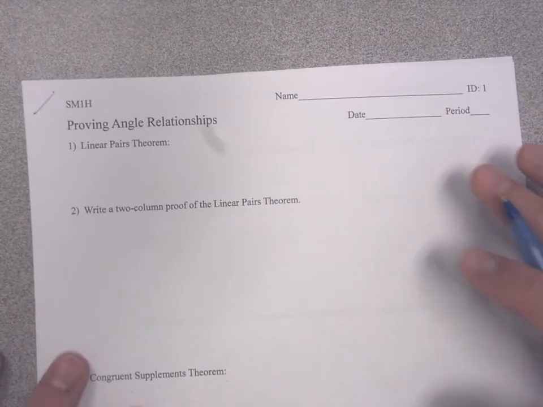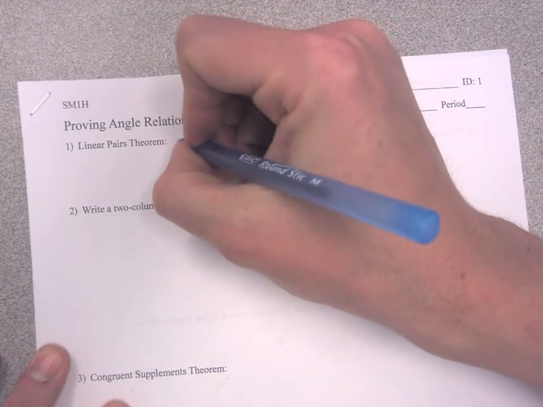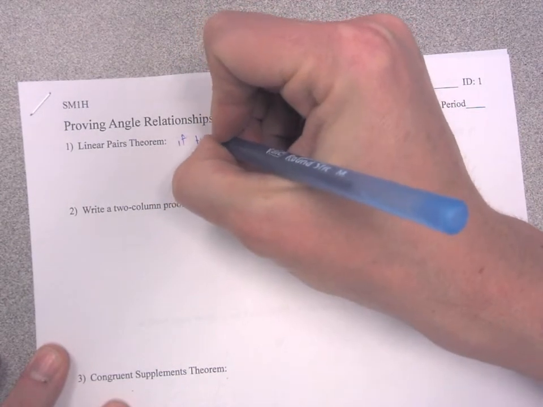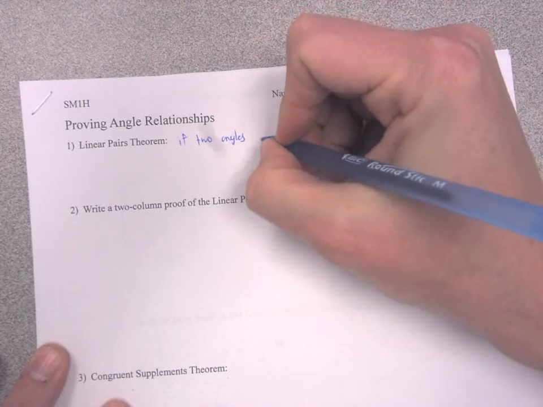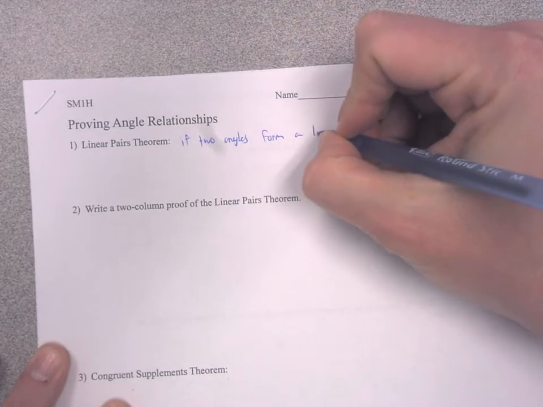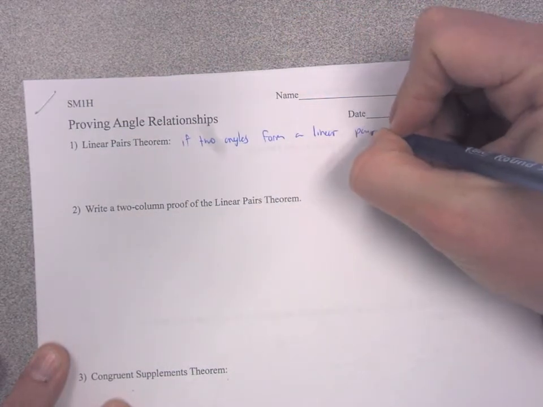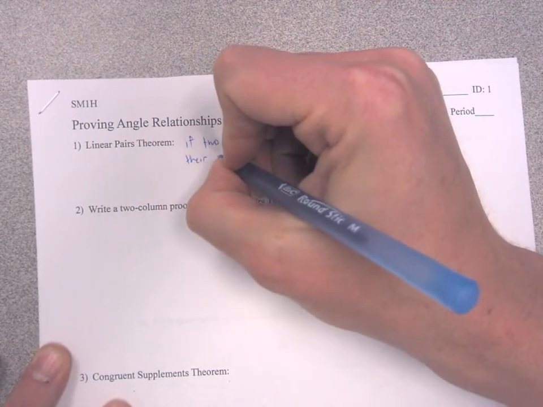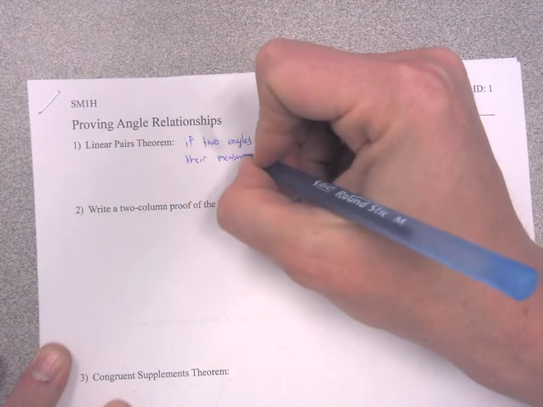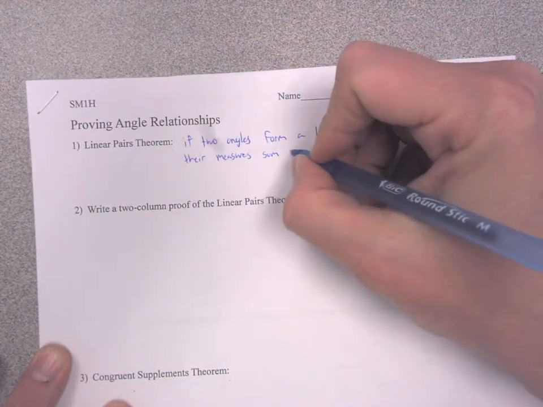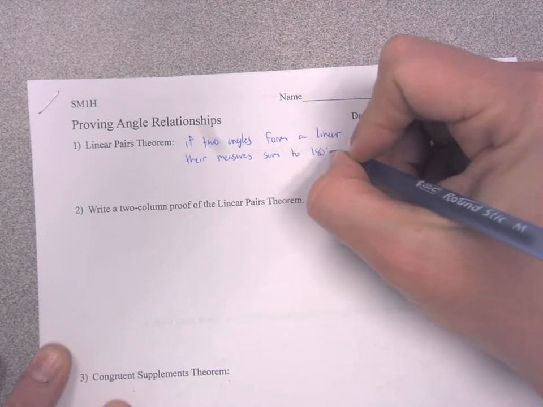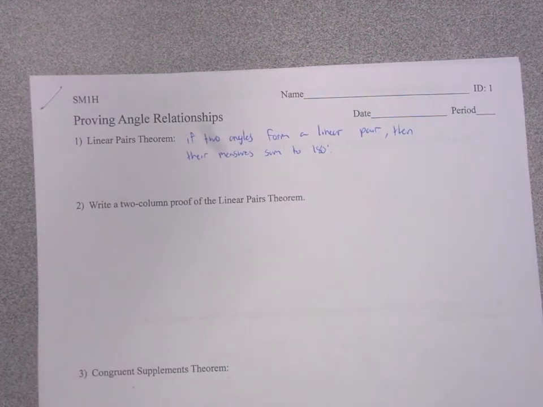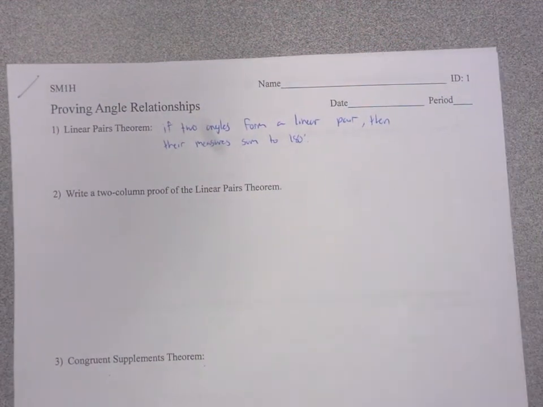Okay, so the linear pairs theorem basically says if two angles form a linear pair, then their measures sum, which means add, to 180 degrees. Okay, we've already talked about that fact, and when we were talking about inductive and deductive reasoning, I actually gave you a chain of reasoning that was really similar to the proof we're going to do.